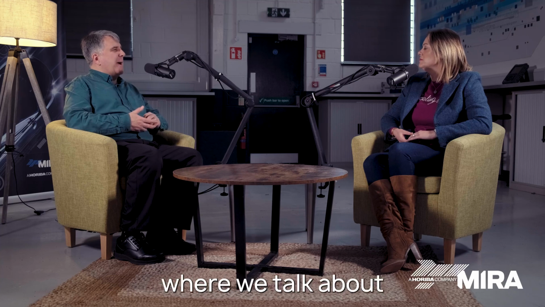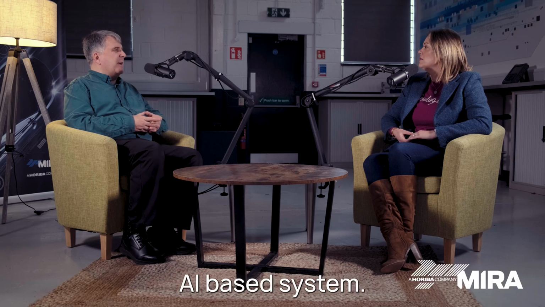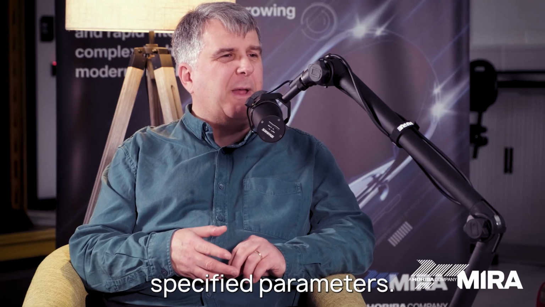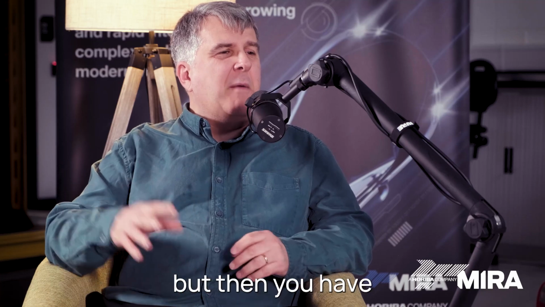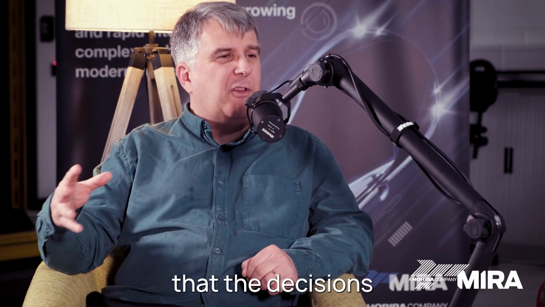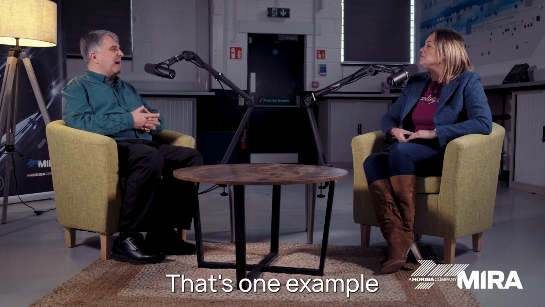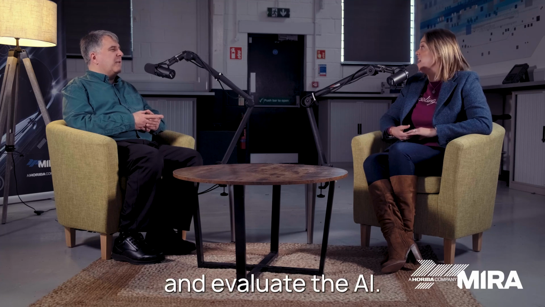In terms of AI, when we talk about AI controllability, it's effectively referring to factors outside the AI-based element that are able to detect and control the behaviour of the AI-based system. So to take some action if, for example, an AI-based system is working outside of its specified parameters. One possible technical solution might be that the behaviour in an AI system is sandboxed in some way, so you let the AI system make decisions, but then you have an external monitoring element that checks that the decisions it's made and the requests it's making are within, say, a safe parameter envelope, and that's one example of what we refer to as AI controllability. Right. So again, it's that specific context in terms of what you need to do to monitor and evaluate the AI. That's right, yeah.